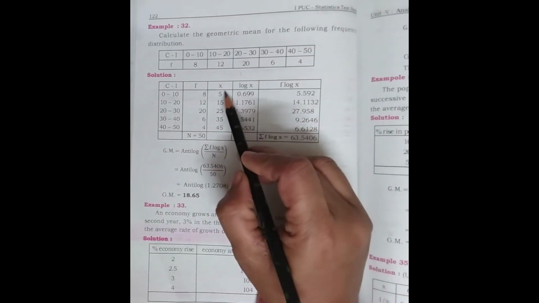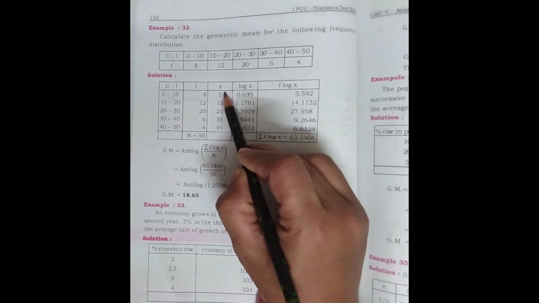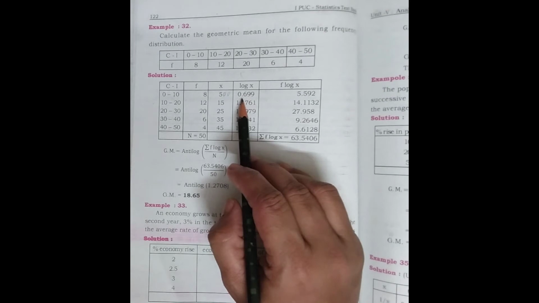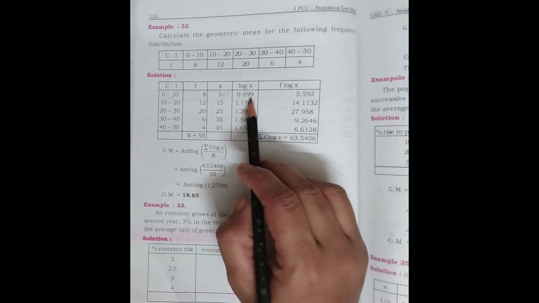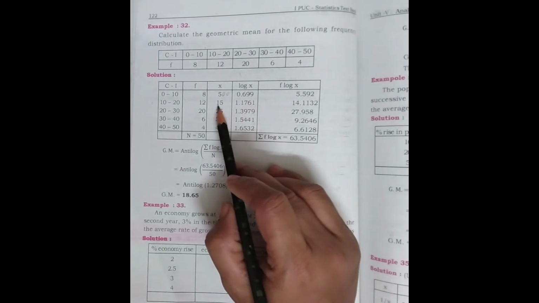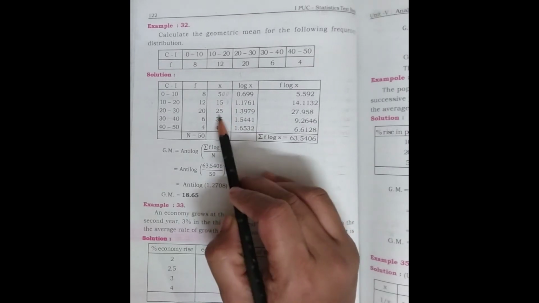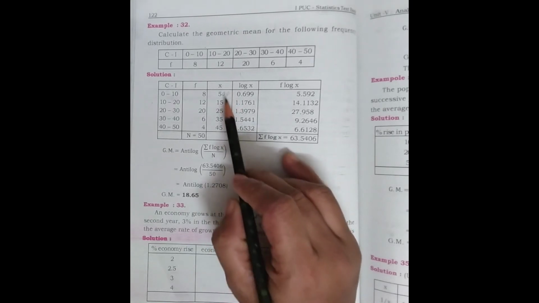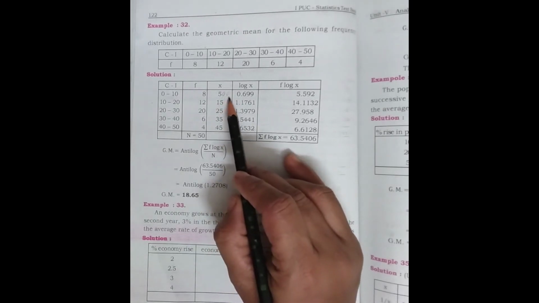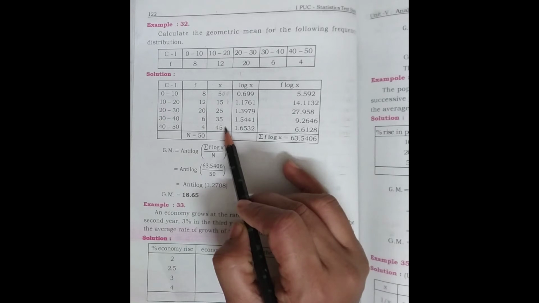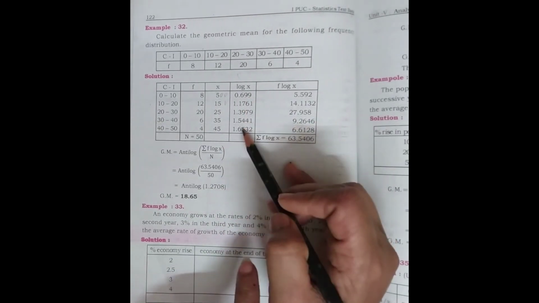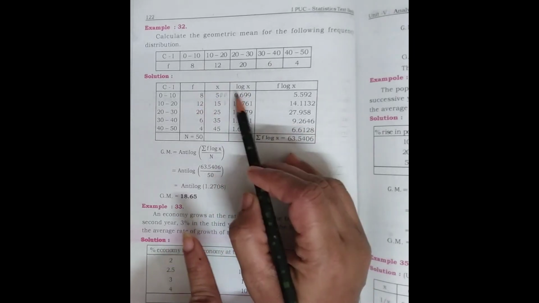Then if there are no values in this, you have to consider 50 in the 0 column. 50 in the 0 column you are getting as 699. Then 15 in the 0 column next, 25 in the 0 column, 35 in the 0 column, 45 in the 0 column. If nothing is there in the next, you have to take it as 0, 0, 0. Okay. After taking this log x, don't take log x alone because a frequency is given.